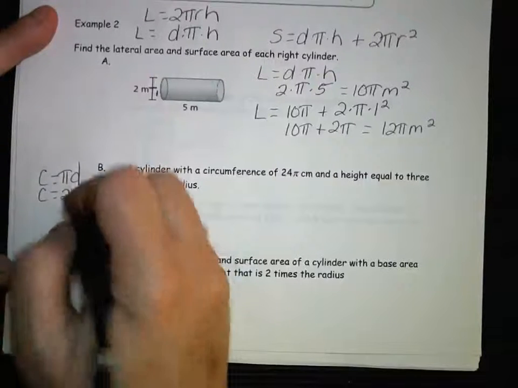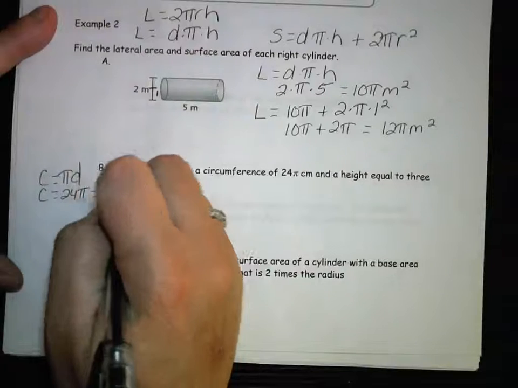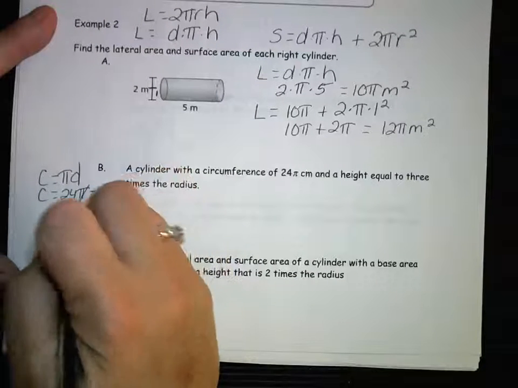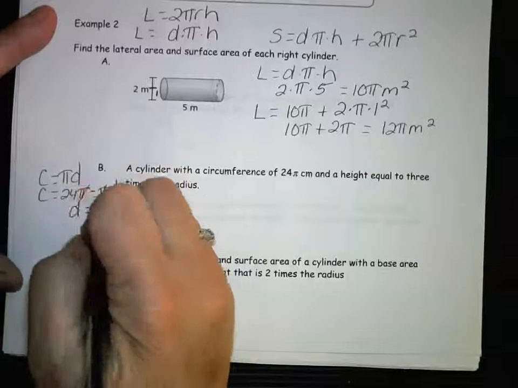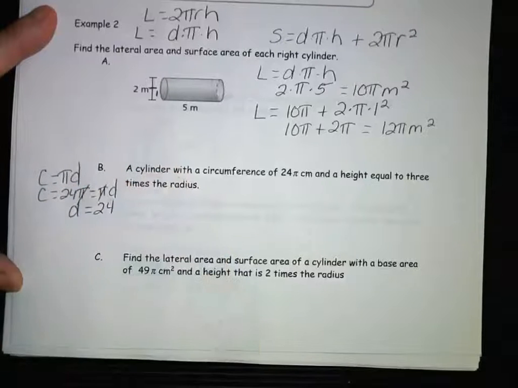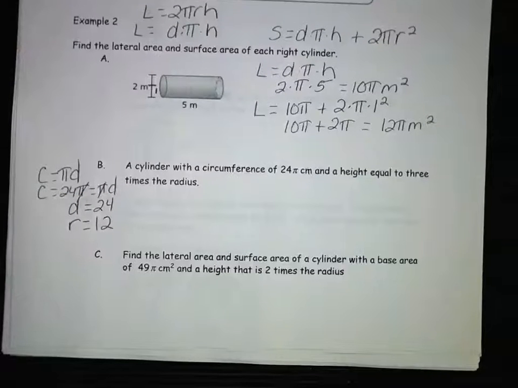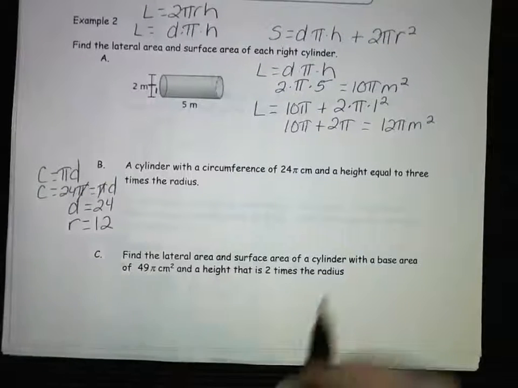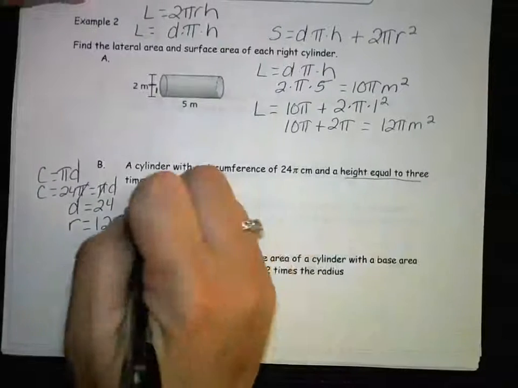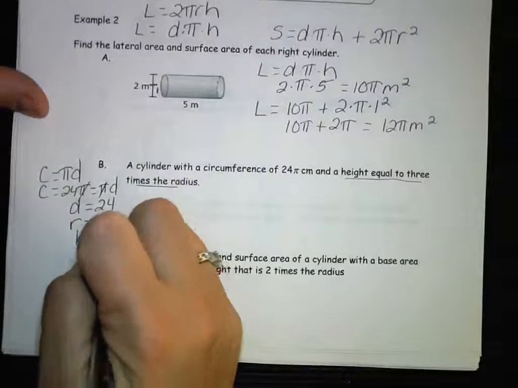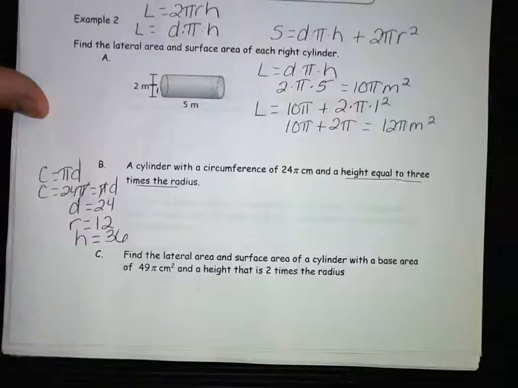So if that is pi times diameter, we divide both sides by pi. That tells us our diameter is 24. The radius would be half of that, which is 12. And in this example, it says the height is 3 times that. So 3 times 12 is 36.